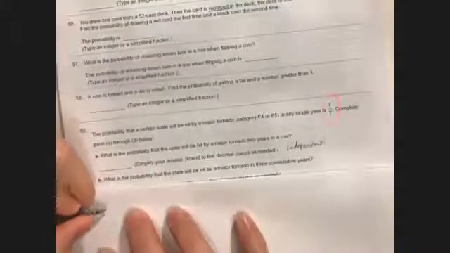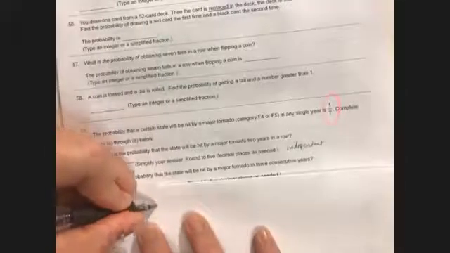59. The probability a certain state will get hit by a major tornado is 1/7. Okay, 1/7 is important. Complete parts A through D. The probability that a state will get hit by a major tornado 2 years in a row. Each time it happens, it's an independent event. So the probability of a big tornado 2 years in a row is the same as that previous question.